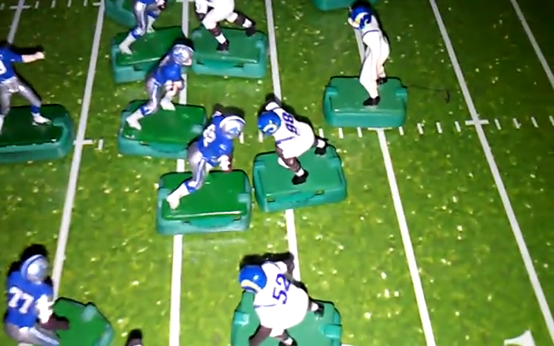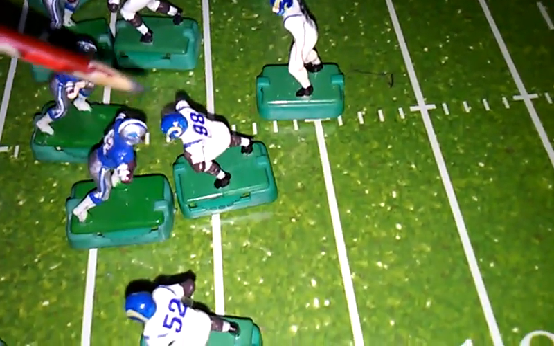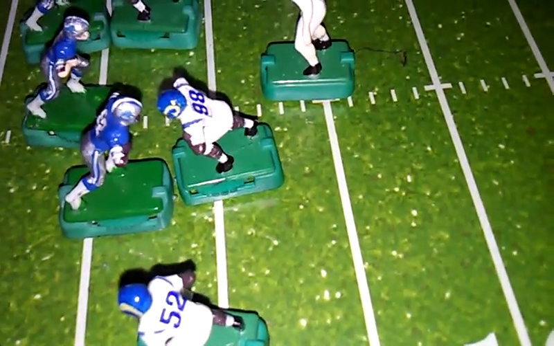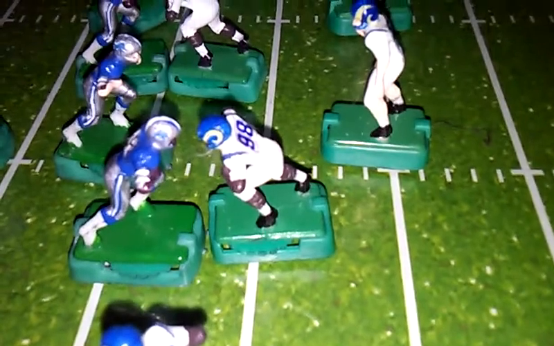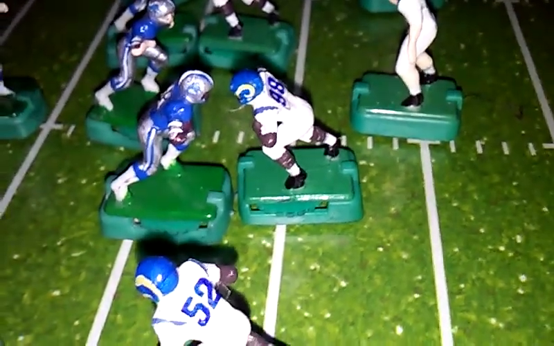What we've done on the play is we've taken the left defensive tackle, set his base to step back.